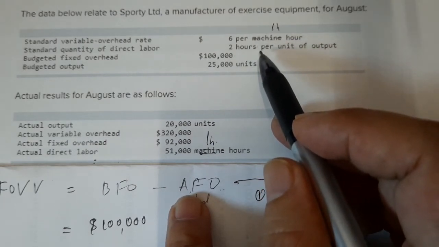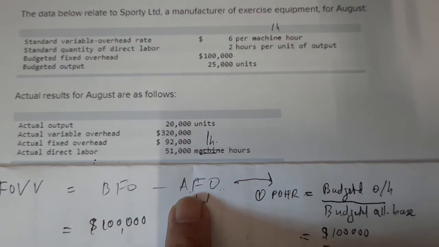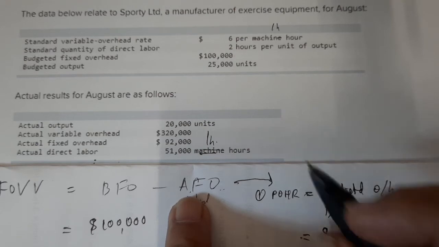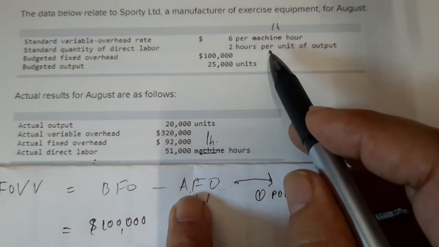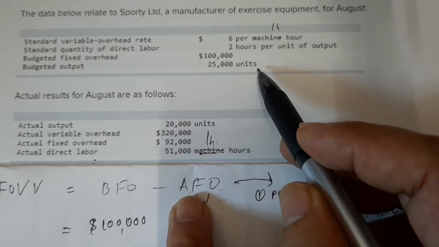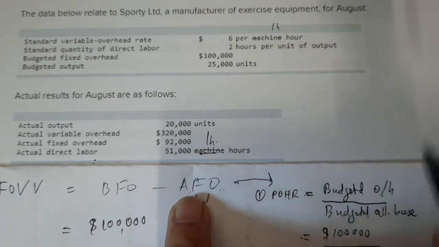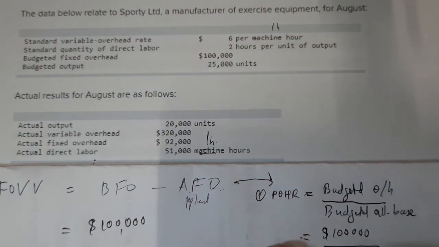So for 1 unit of product, the standard labor hour is 2 hours. And during the month of August, the budgeted output is 25,000 units. So the budgeted allocation base is 25,000 units expected output times 2 labor hours for every unit.